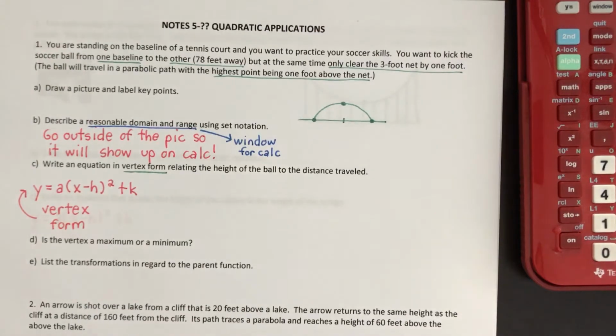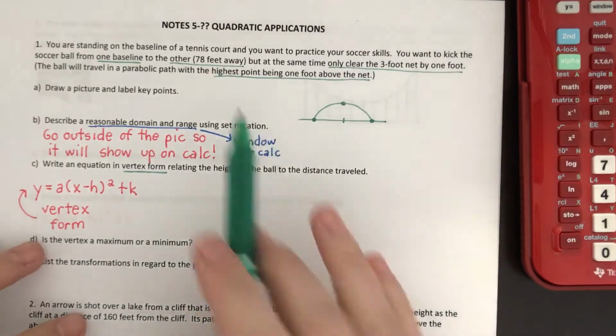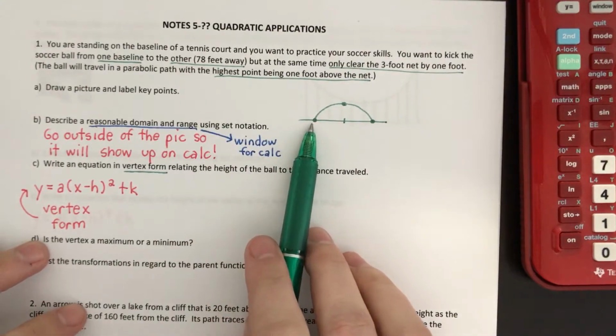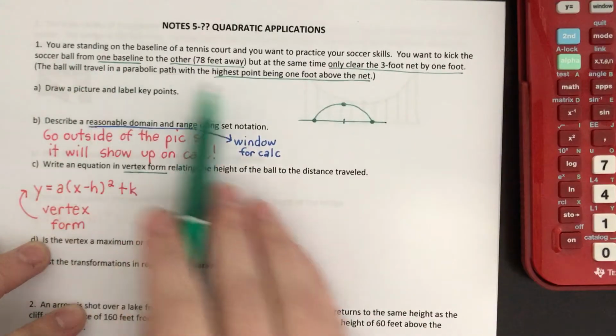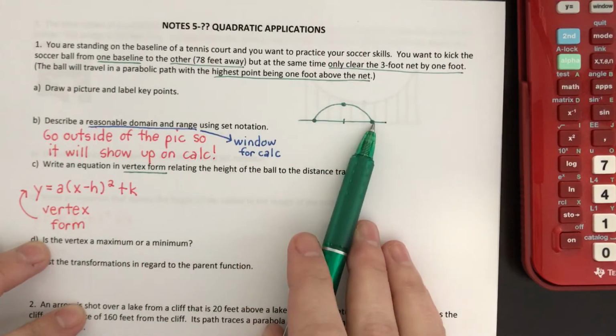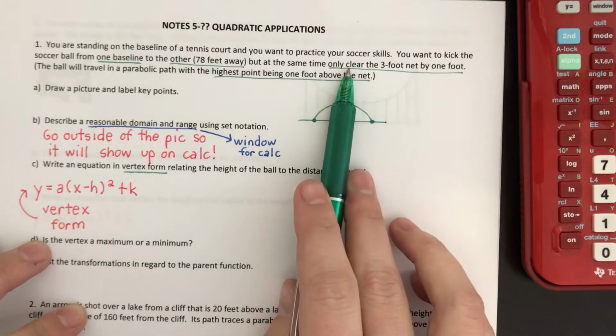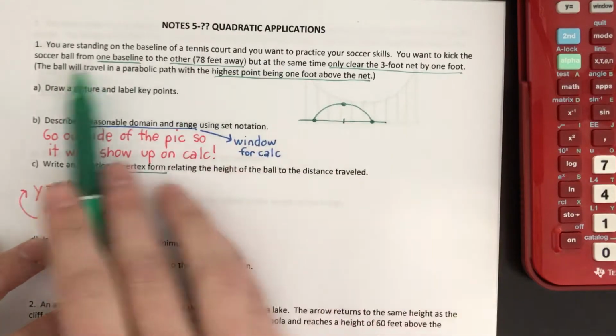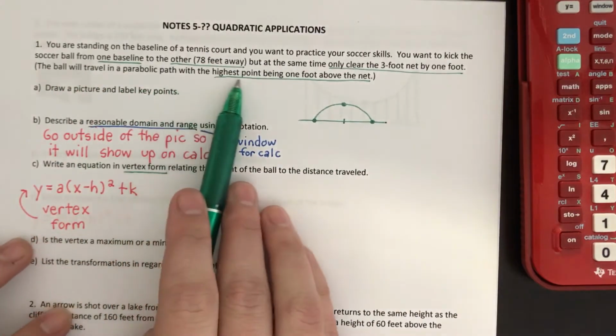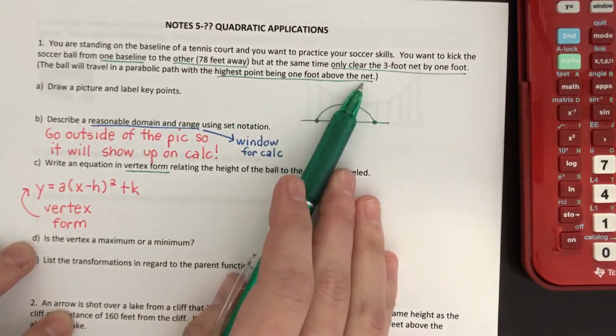Notes over quadratic applications. So look at number 1. You are standing on the baseline of a tennis court and you want to practice your soccer skills. You want to kick the soccer ball from one baseline to the other, 78 feet away, but at the same time only clear the 3-foot net by 1 foot.